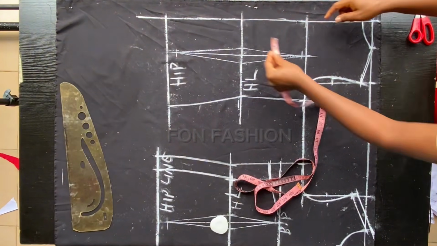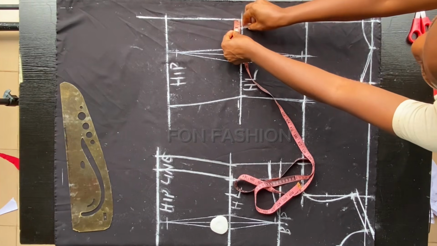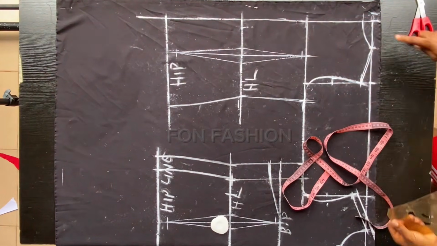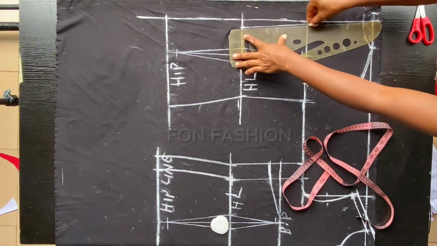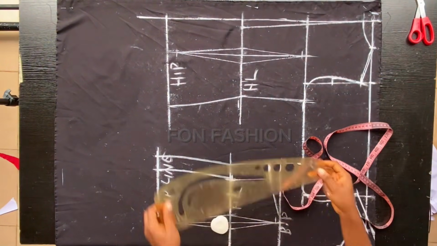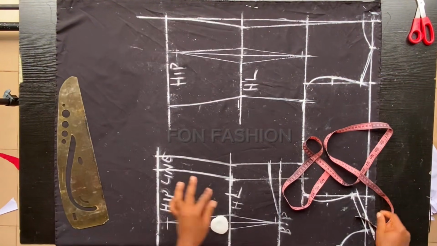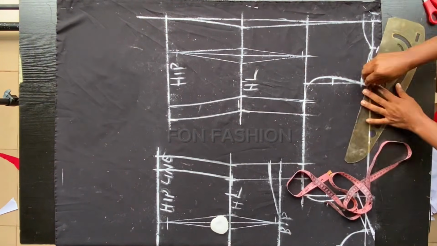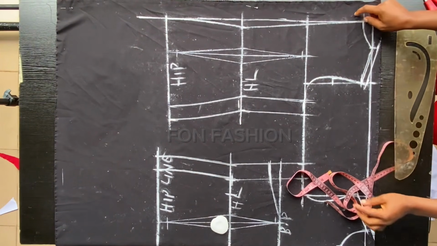I'll come to the waistline at the back and mark in 0.75 for the zipper to lay flat at the back. Then I'll connect to the neckline. I'll also connect to the hip line. Now I'll go ahead and add seam allowance. Then I'll add the zipper allowance.